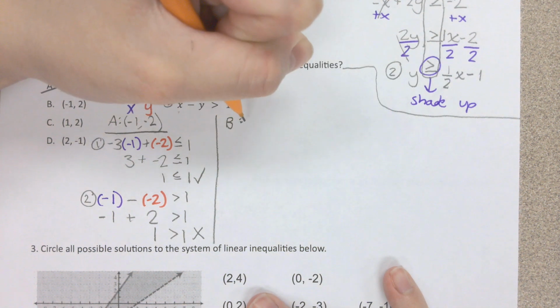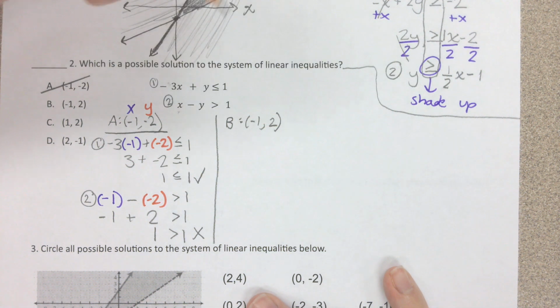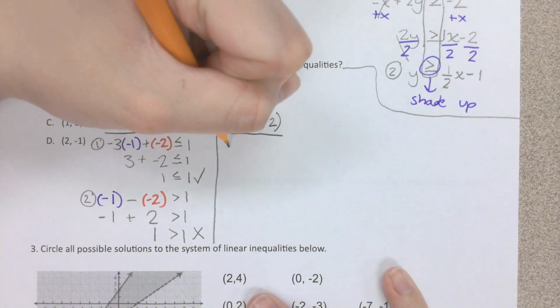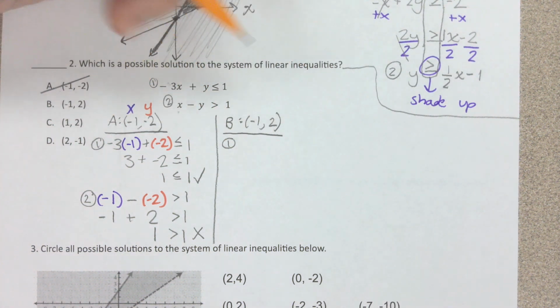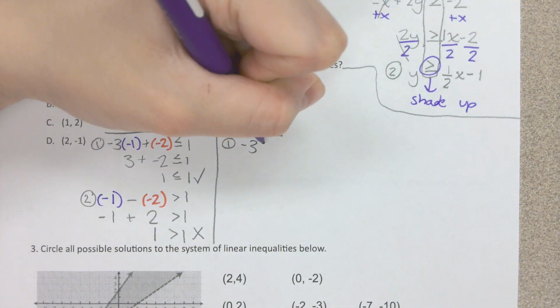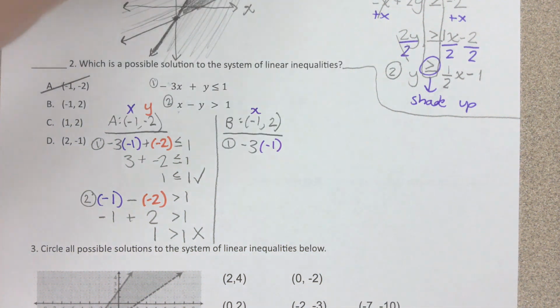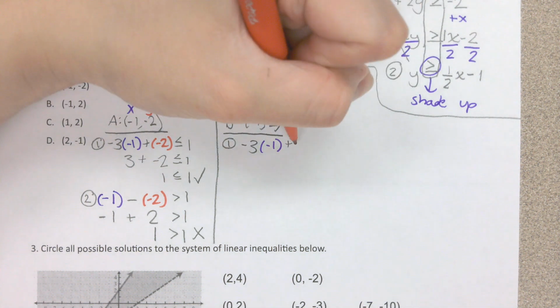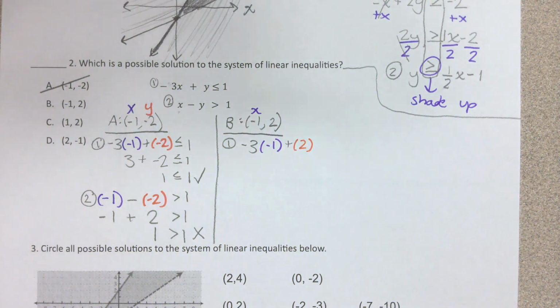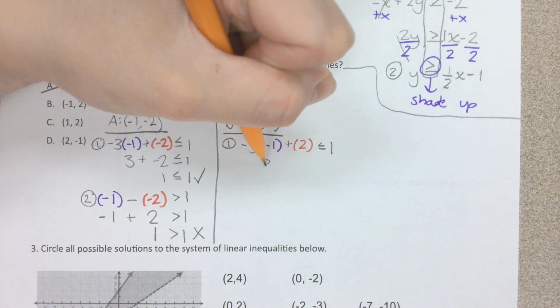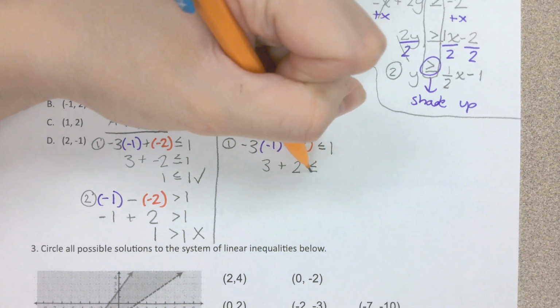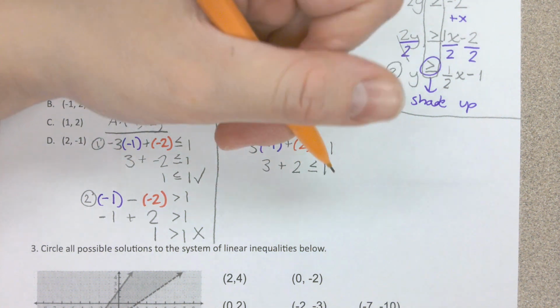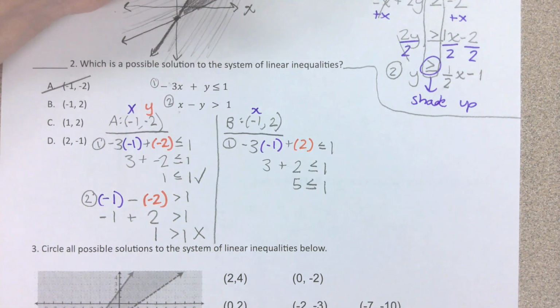So we have B, -1, 2. I'm going to repeat that. First inequality, we have -3, and our x here is -1, plus y is +2, is less than or equal to 1. -3 times -1 is +3, plus 2 is less than or equal to 1. 3 plus 2 is 5, and 5 is bigger than 1.